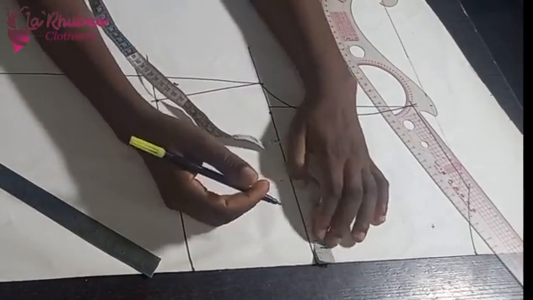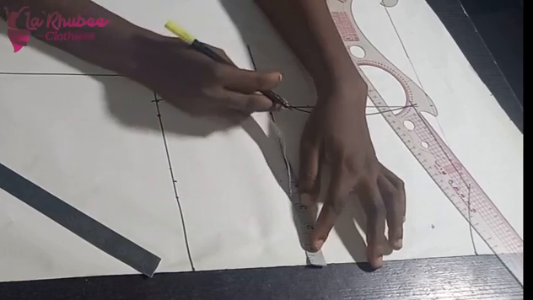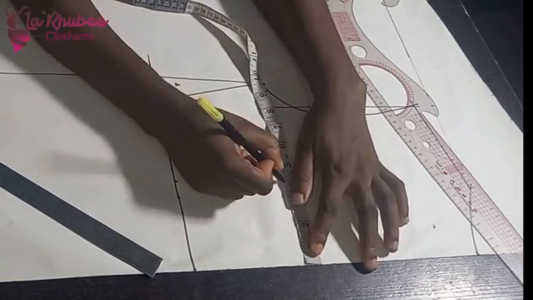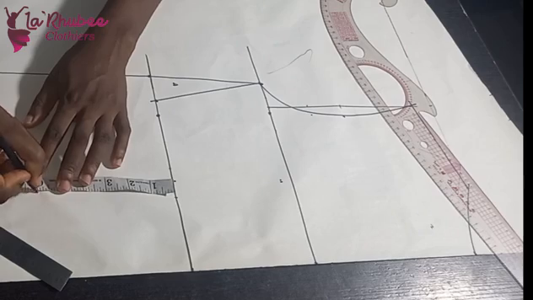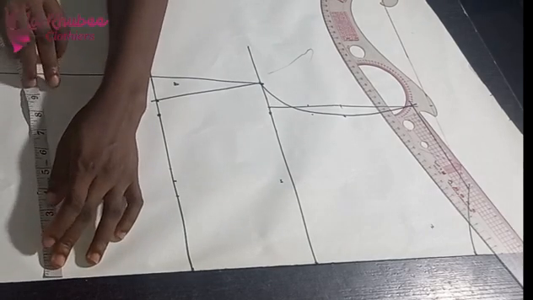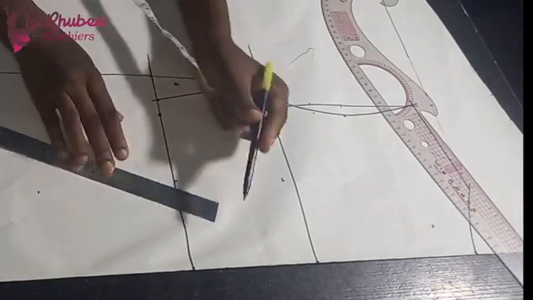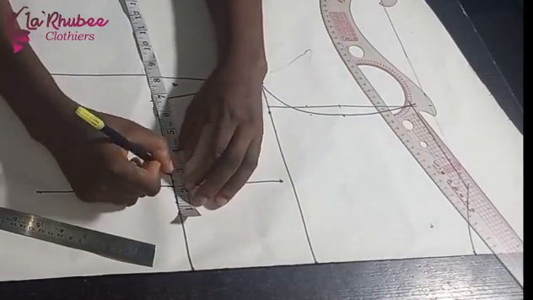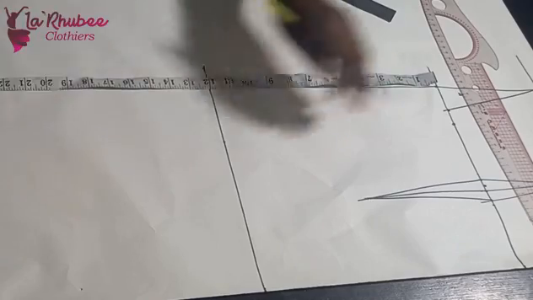I'll measure 4. I'll measure 4 inches from my center back and be sure I'm correct. So this is my 4 or 6 inches. Then I'll measure my 4 also to be sure. Then I'll connect with 24.5.